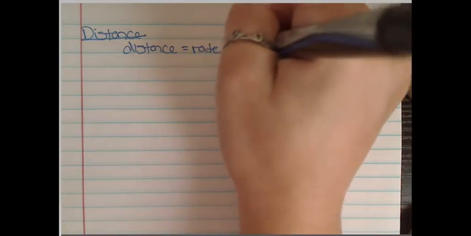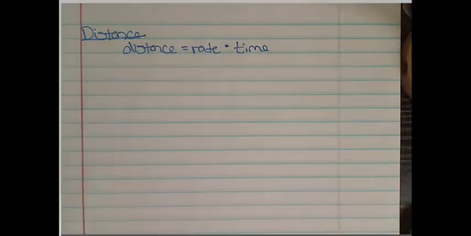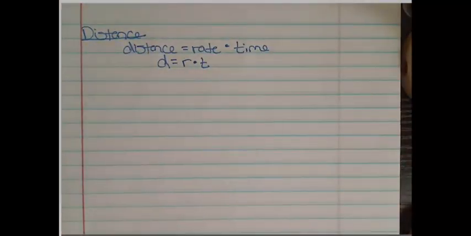You could also have what's called distance problems. So distance problems are going to deal with distance equals rate times time. A lot of times you'll see that written as D equals R times T. Alright, let's do an example.